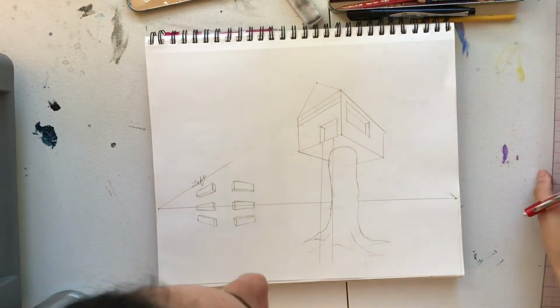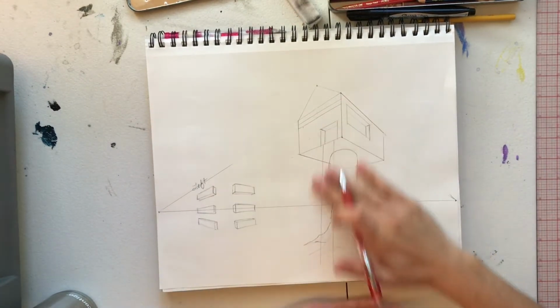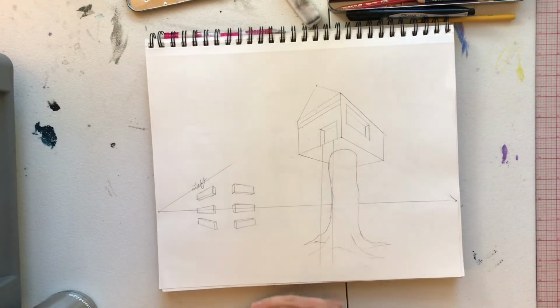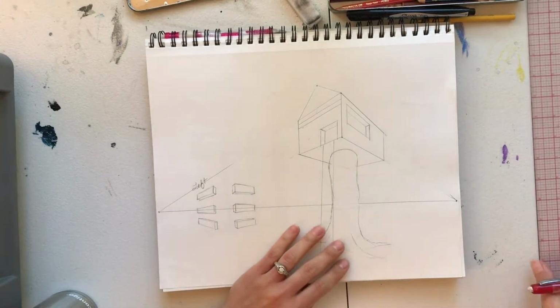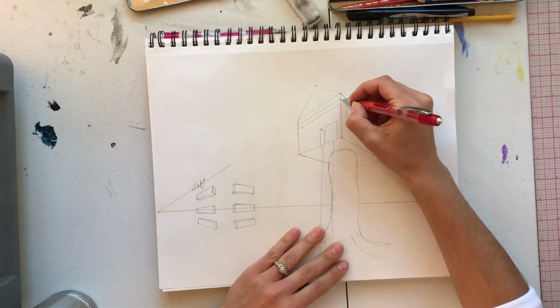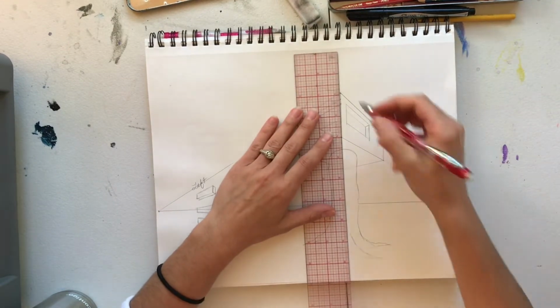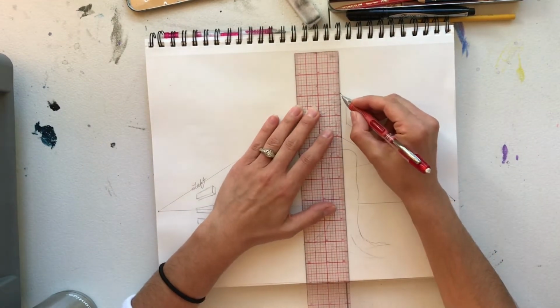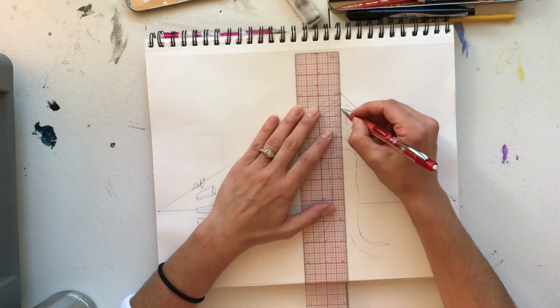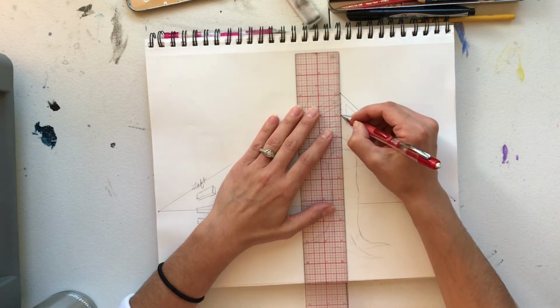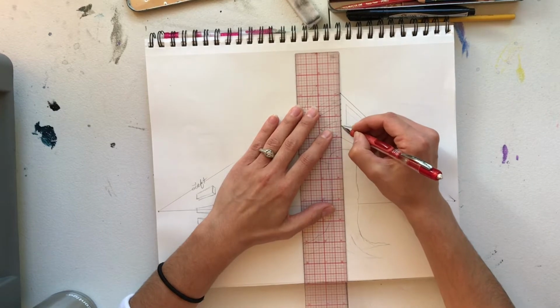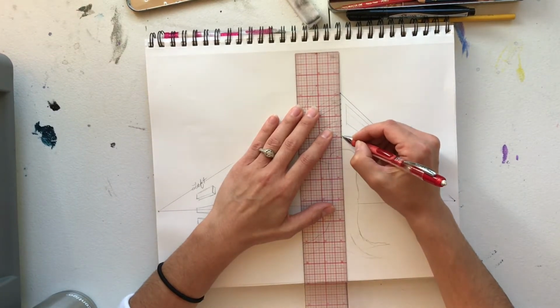All right, so I'm going to review a couple things in drawing the treehouse, and then I will show you guys how to start coloring it. First thing I want to review is that when you are drawing any texture on the treehouse, you're going to use your ruler and measure going down the center line, making sure that the texture you're going to do, be it siding or brick, is evenly spaced apart.